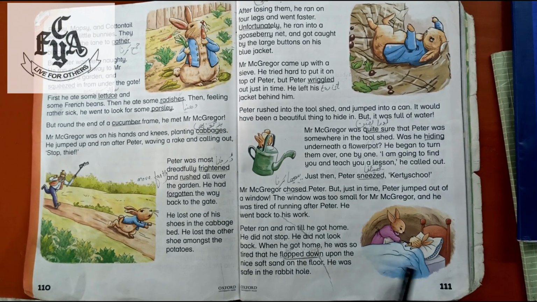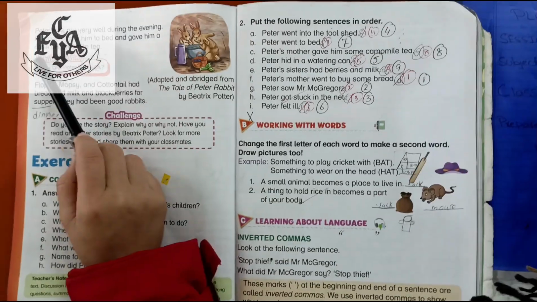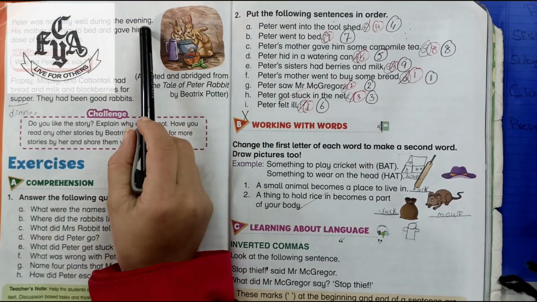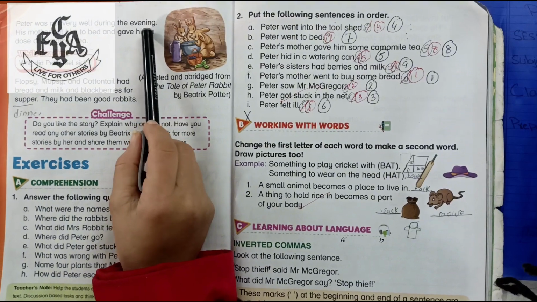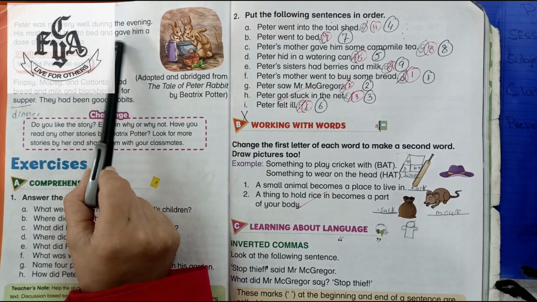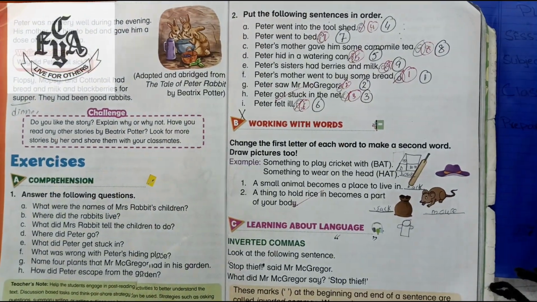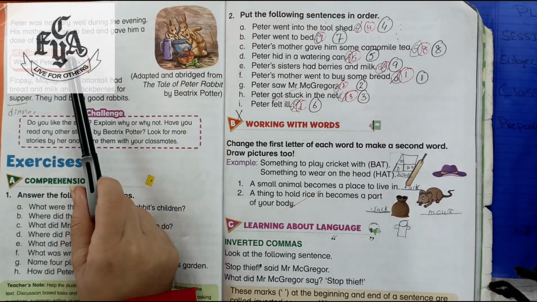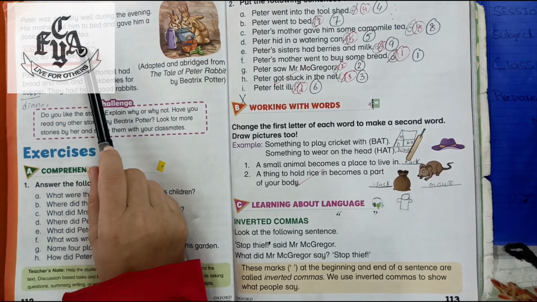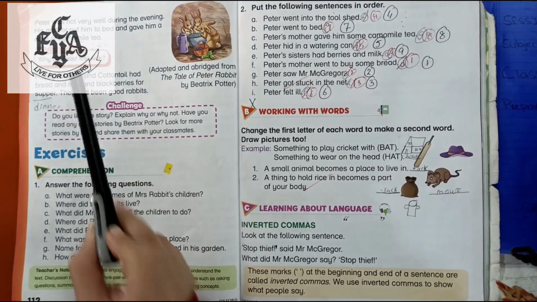Now Peter realized that the safe place for him was his own home. Peter was not very well during the evening. Till evening, Peter was not feeling very well. He was getting sick. His mother put him to bed and gave him a dose of chamomile tea. Chamomile tea is a special type of tea which we give to a person who is not feeling well or has flu.